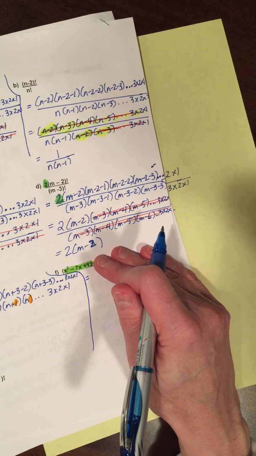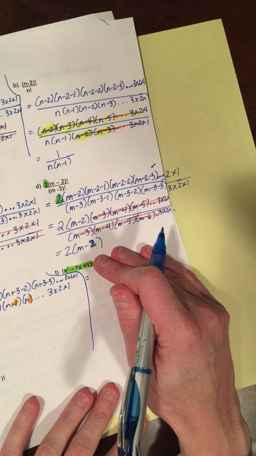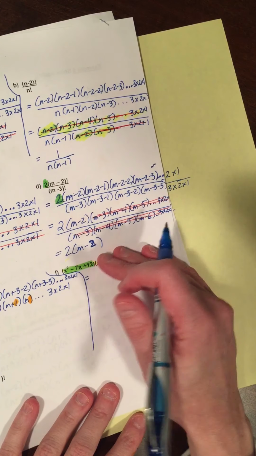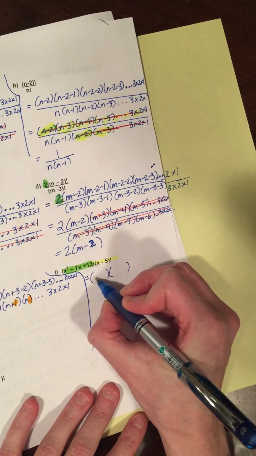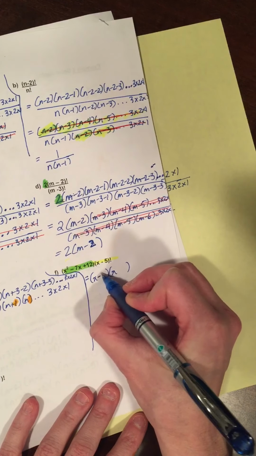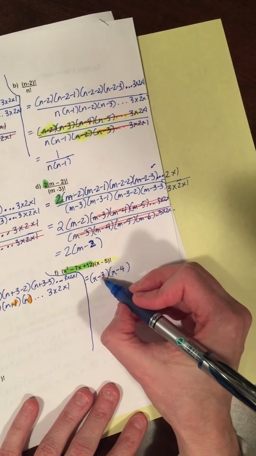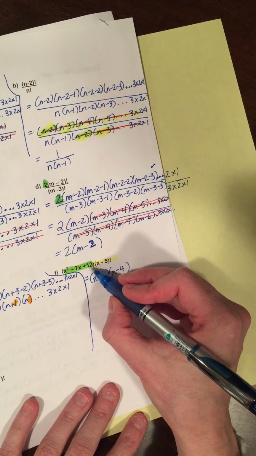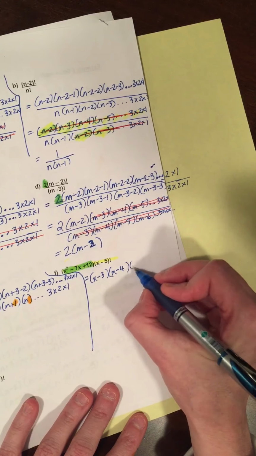Could I factor that? What two numbers multiply to 12 and add or subtract to 7? Actually, add or subtract to -7. -3 and -4. -3 times -4 gives me 12. -3 minus 4 gives me -7.